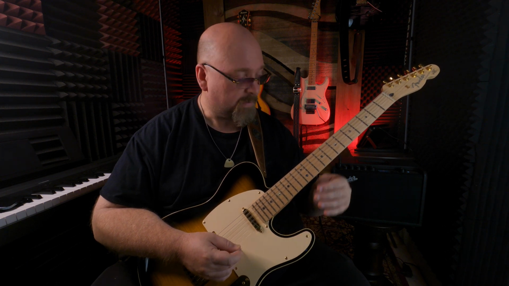The 2, 3, and the 6 in every major key are minor. In this case, in the key of C, that is D and E, a whole step away from one another, and then A, the relative minor for C major.